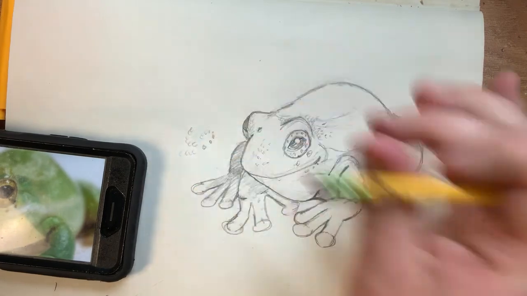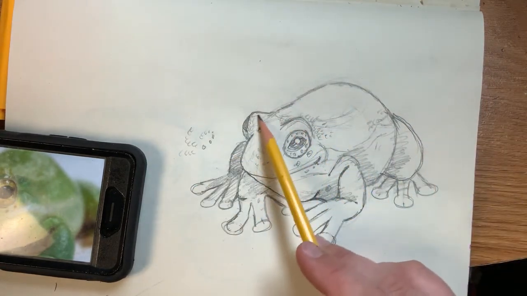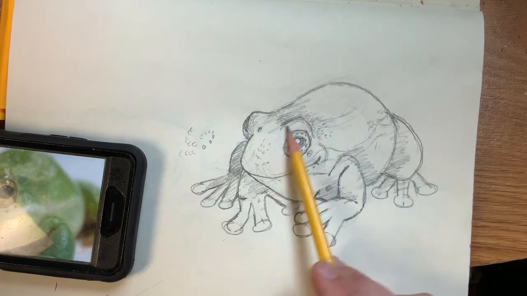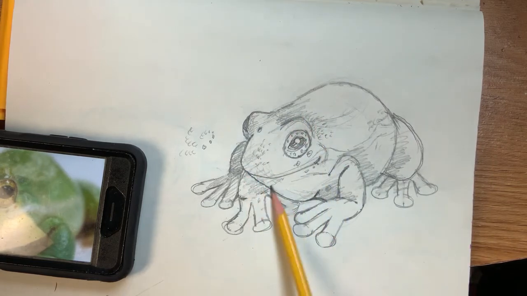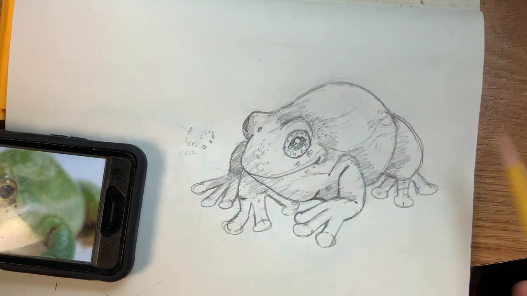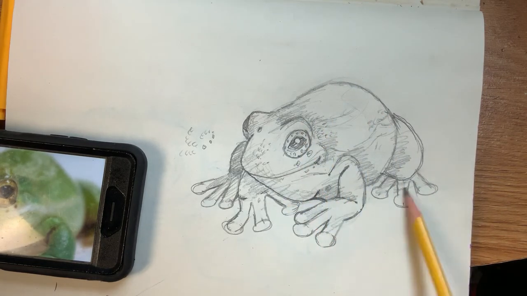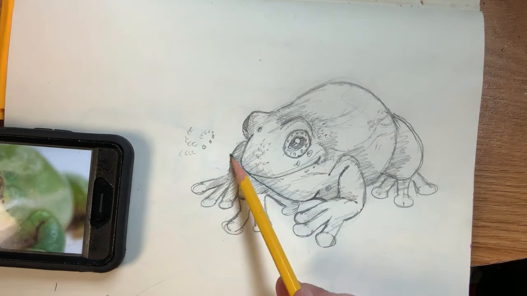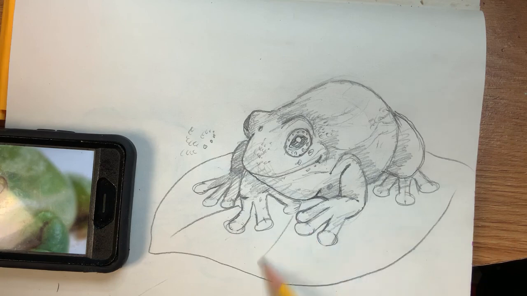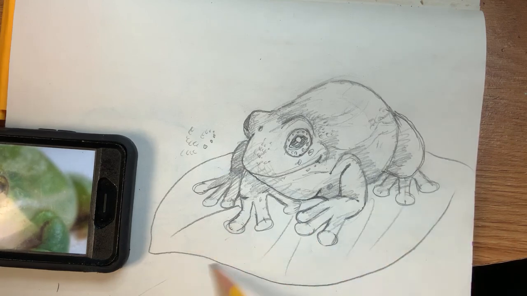Definitely adding some shading really helps make the whole picture pop off the page, and it makes it a little bit more finalized, which I always like doing. I just think it looks nice. All right, now that I've got my shading done, I think that I could call that done. Of course, you can continue working on it and adding more to it. Maybe he's chilling on a leaf or something. Especially with something this small, it'd be fun to add a background to it.